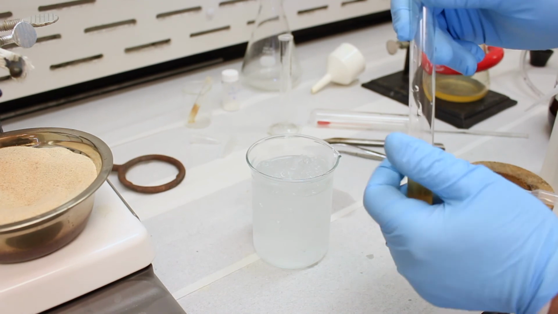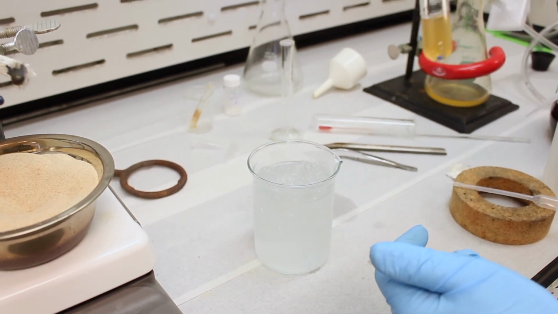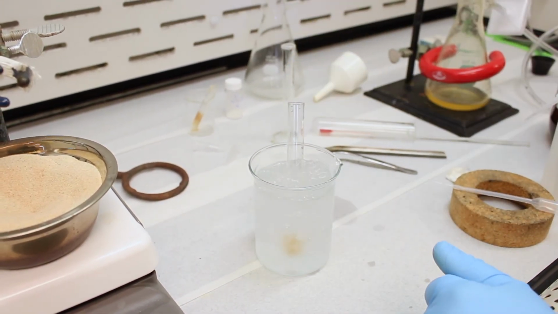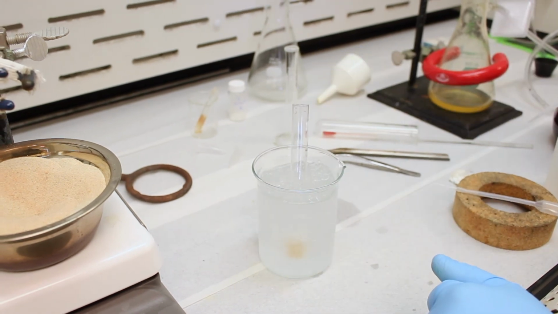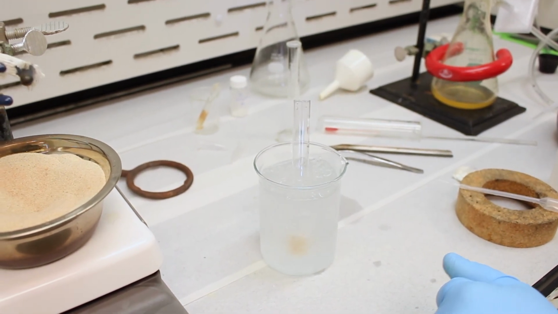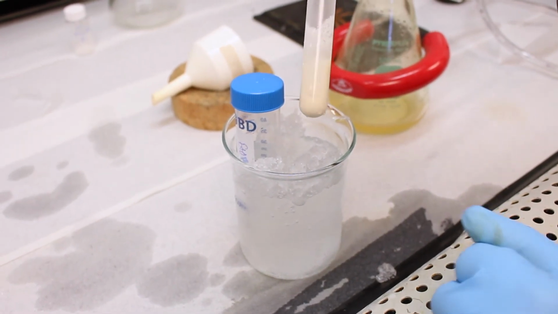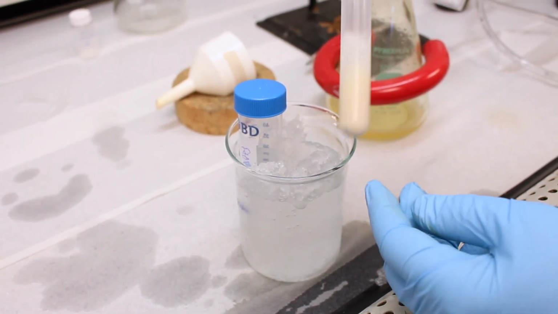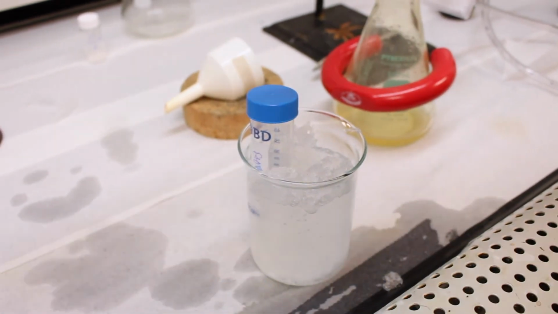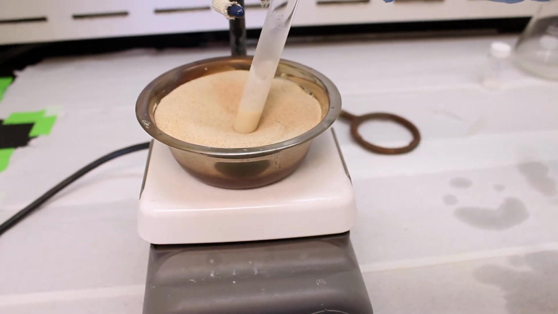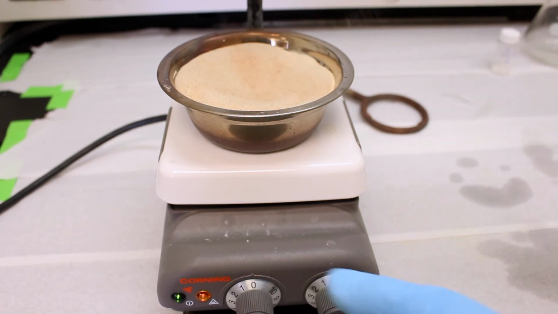So you can see it crashed some out. So those will help seed the reaction. So we'll place the test tube into the beaker and we'll let it cool for maybe 5 or 10 minutes. Okay, so we've got our crystals here in our test tube. They've been chilling for a few minutes. So what I'm going to do is agitate the solution real quick.